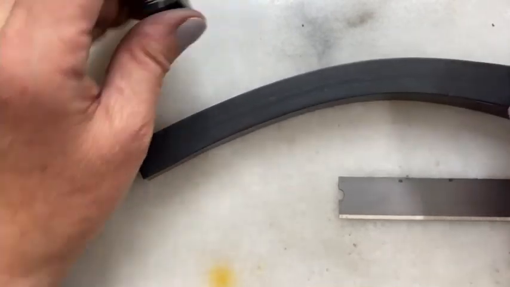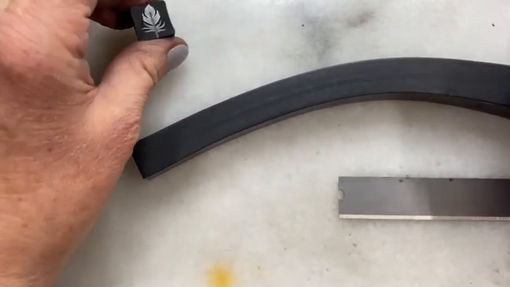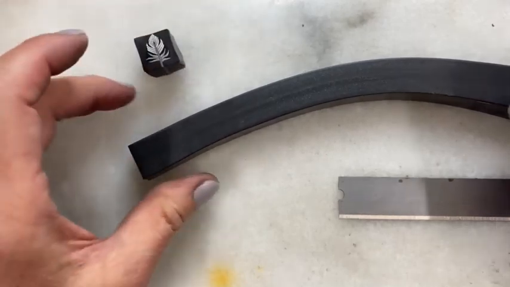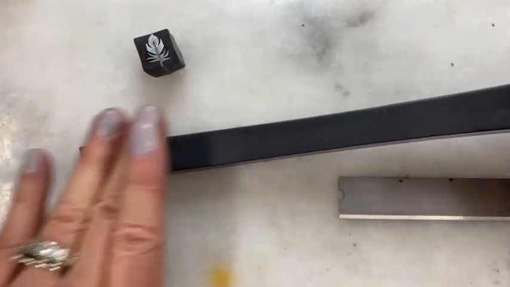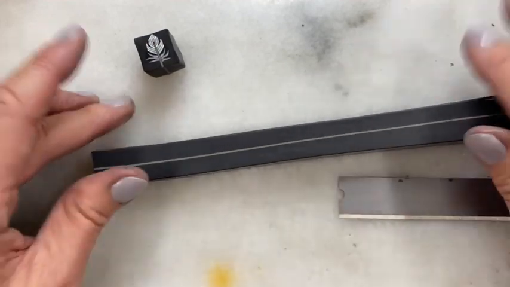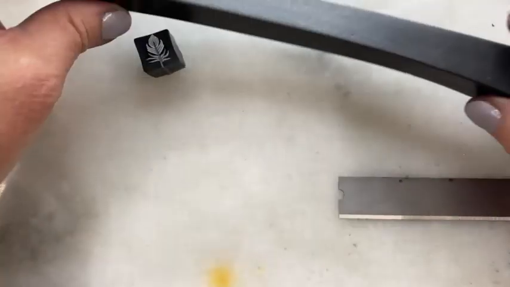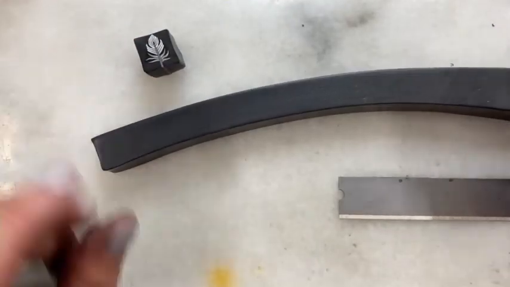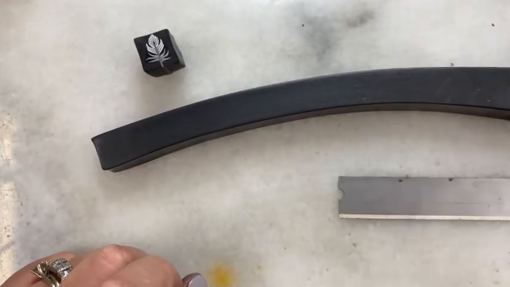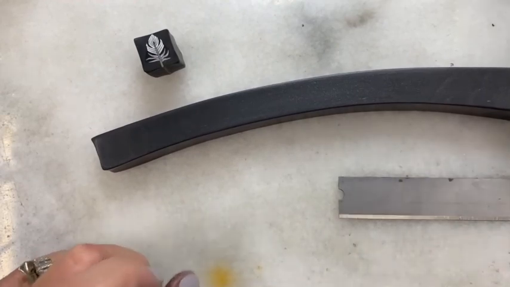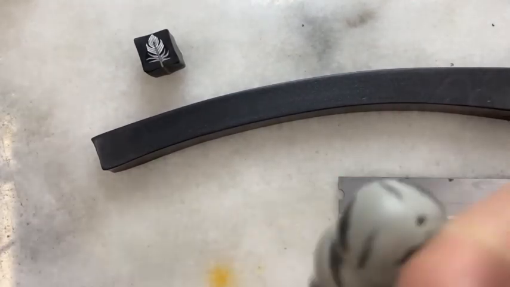Now, if you don't know how to make the beads, I suggest you watch the square canes, round beads tutorial, and that will help you make perfect little feather beads that are perfectly spaced with no gaps, like these.